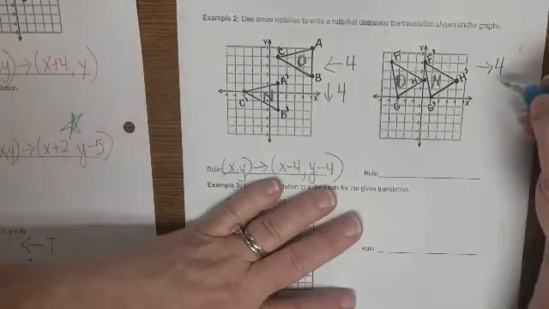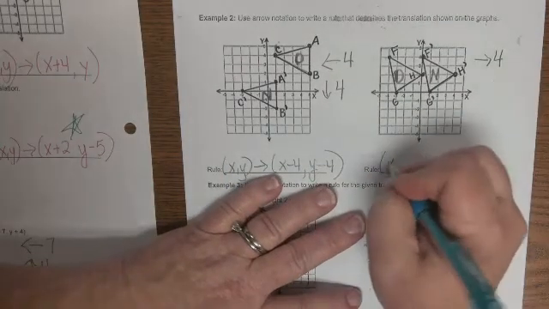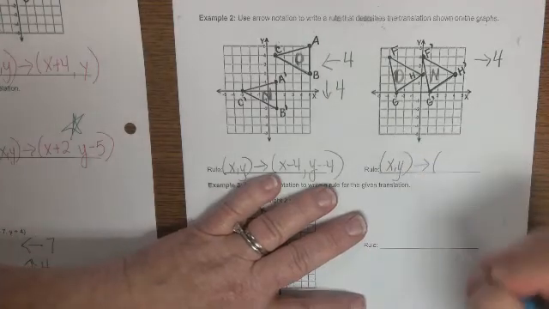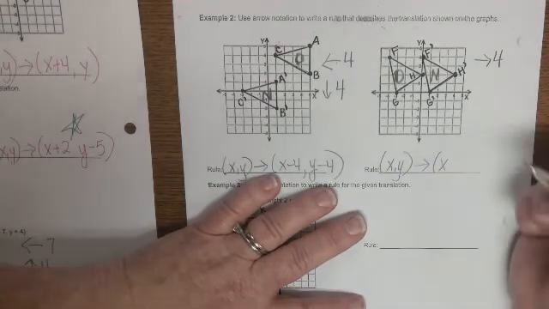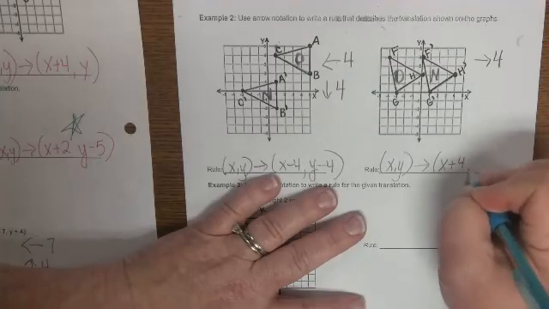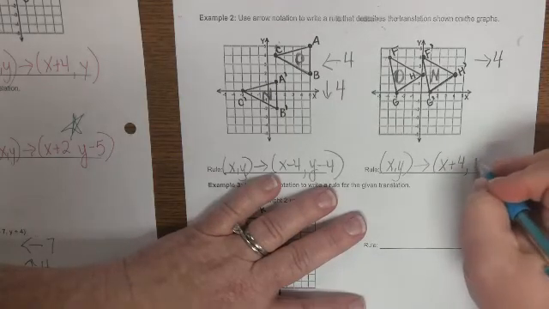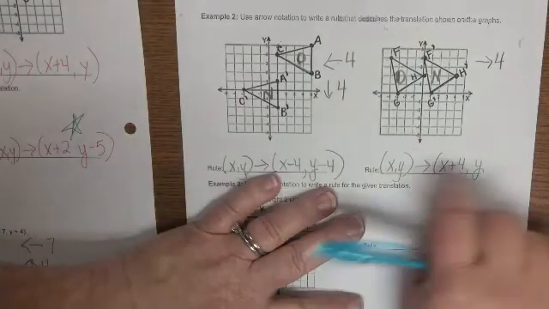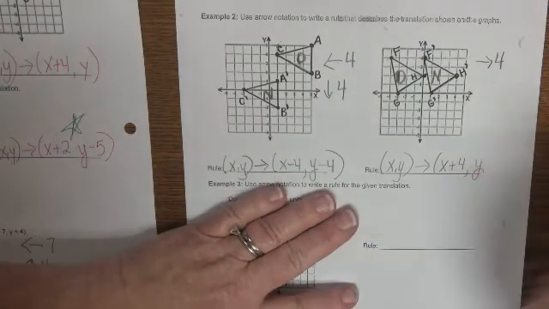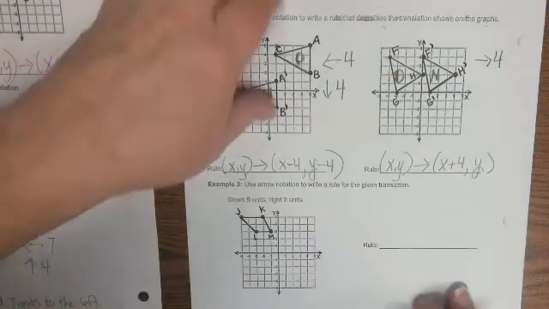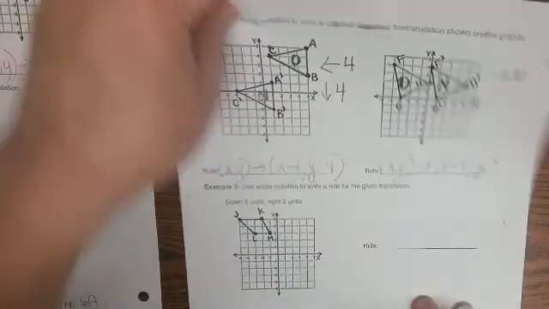So let's write our rule. X, Y, arrow notation. I'm going to move X, and what was to the right? Is it plus or minus? Yep, it's plus 4. And then I'm just going to write my y. I'm not going to put plus or minus 0 because I didn't move it at all. So I'm just leaving the y alone. Okay? All right, here we go.